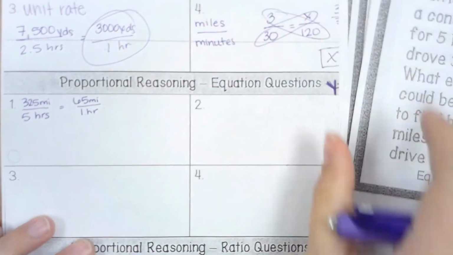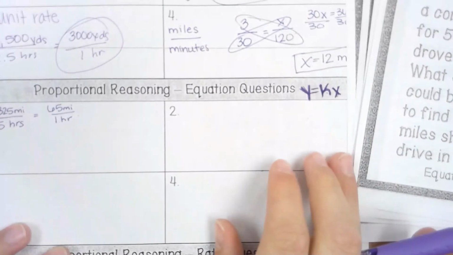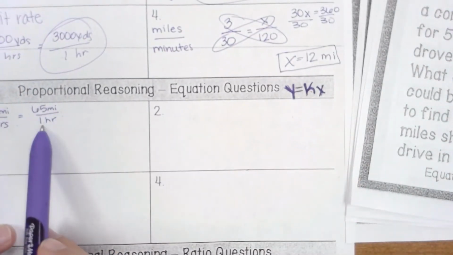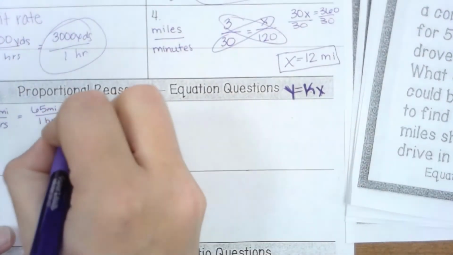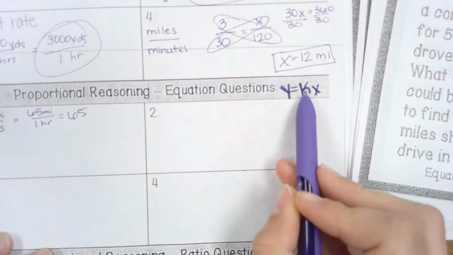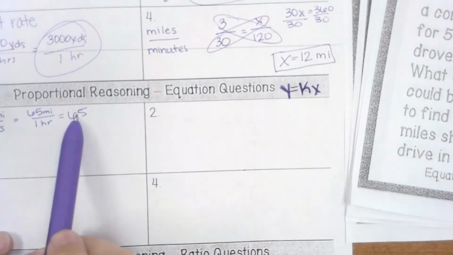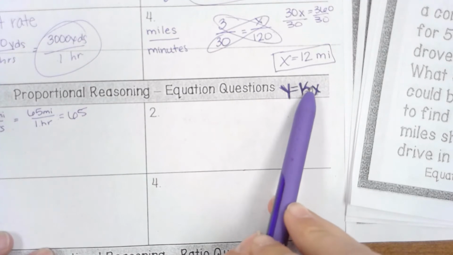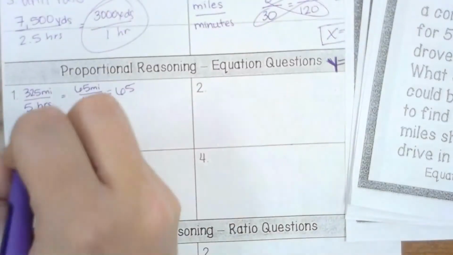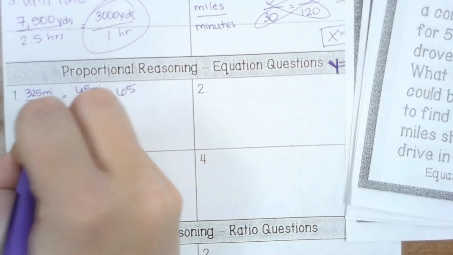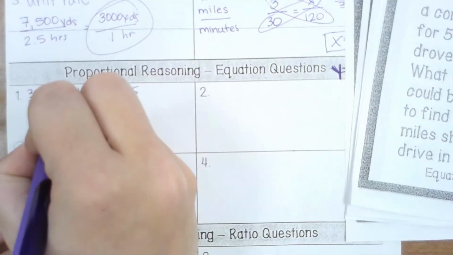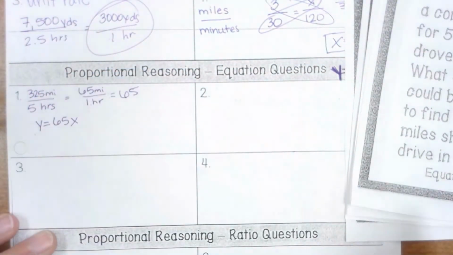So if I wanted to create my equation now, I now know what my constant of proportionality is. It is just the 65. So again, in my equation, I'm always going to plug in this constant of proportionality in for k, and then just rewrite the equation. So our equation would be y equals 65x.